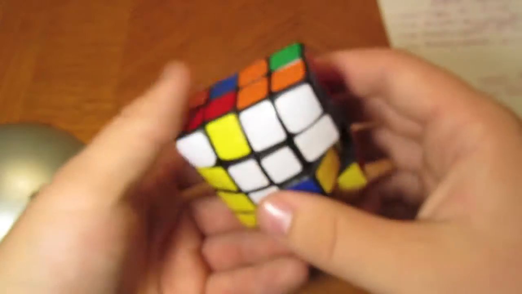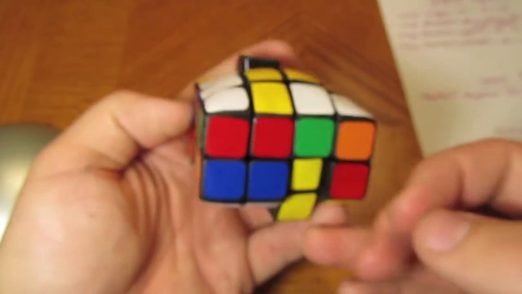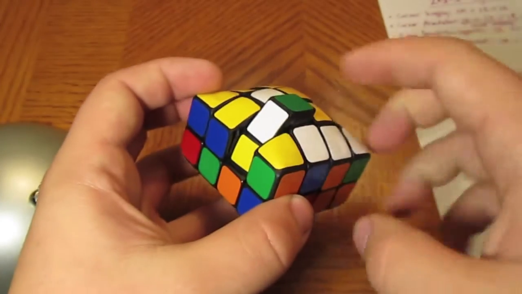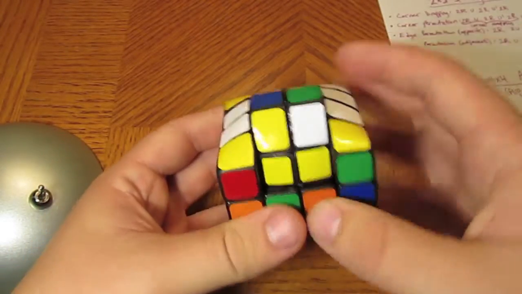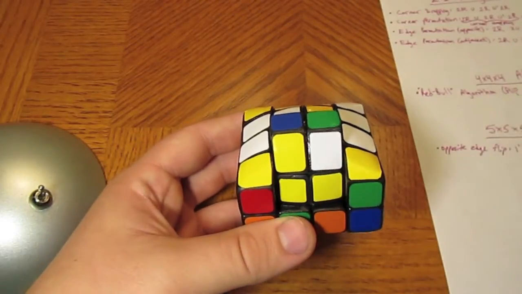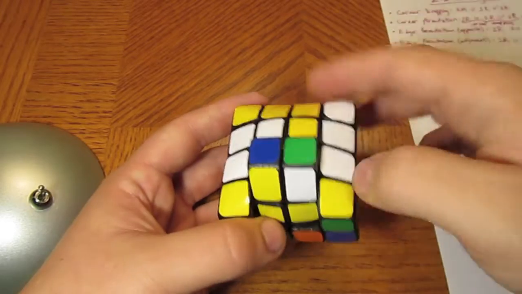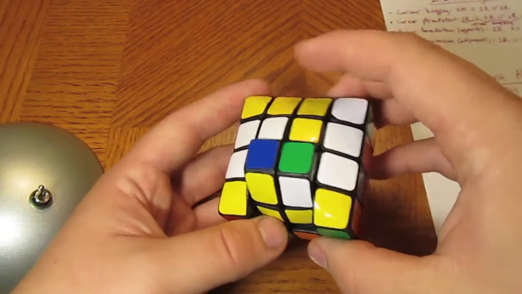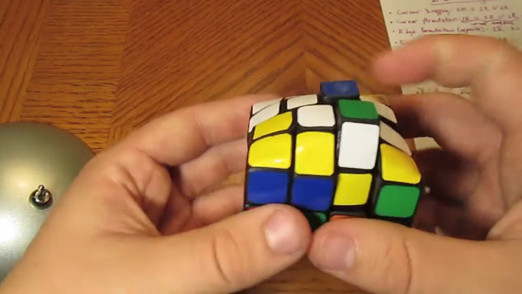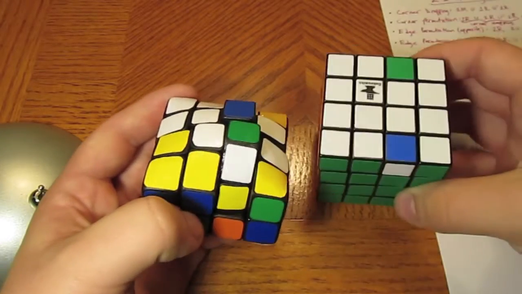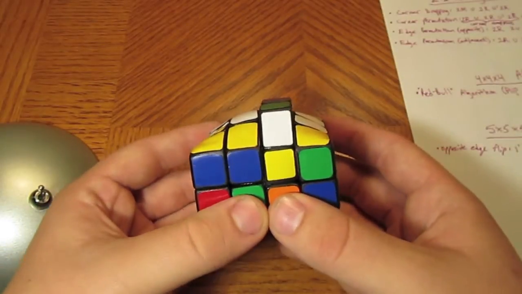So say you have this case here where there are two that are flipped, and you can, if you want, put them next to each other to do the Red Bull algorithm, or if you prefer to do the 5x5 edge pairing algorithm, you can just put them opposite each other, like so. And you want to hold them on the right side, just like this. And you want to perform the algorithm as follows.